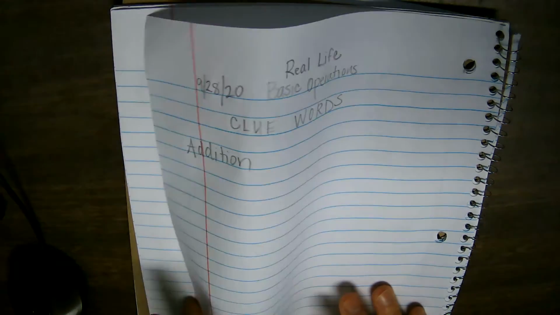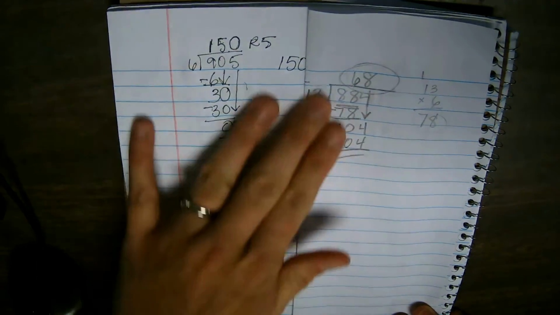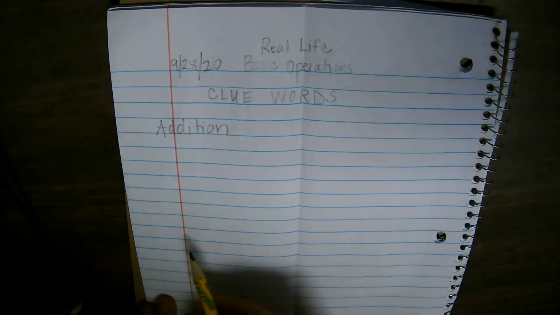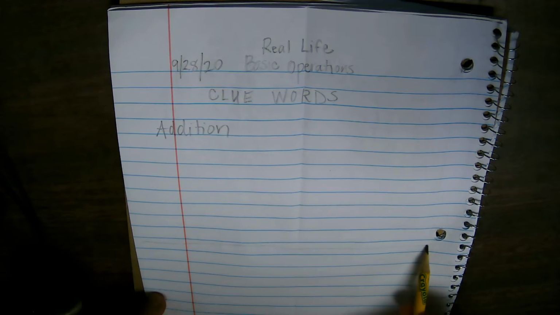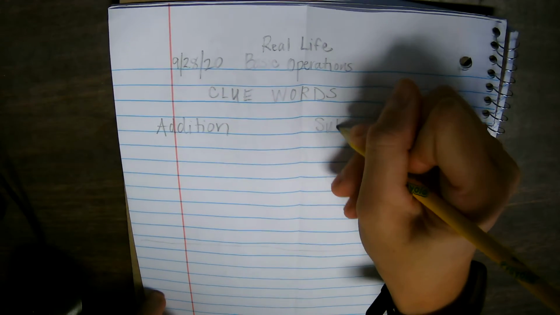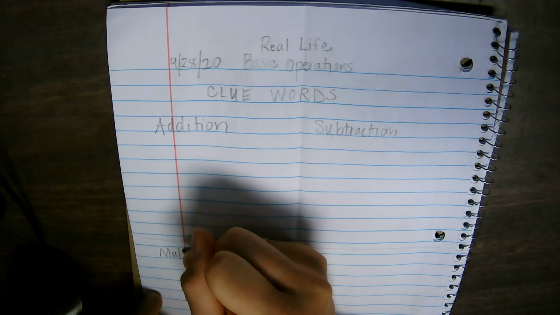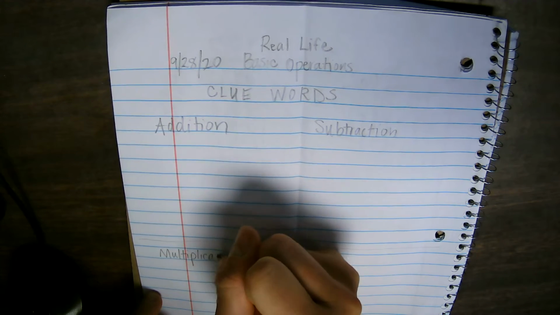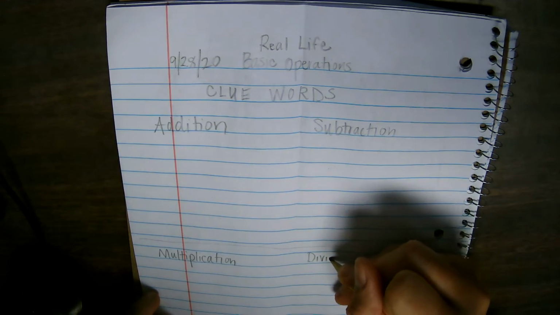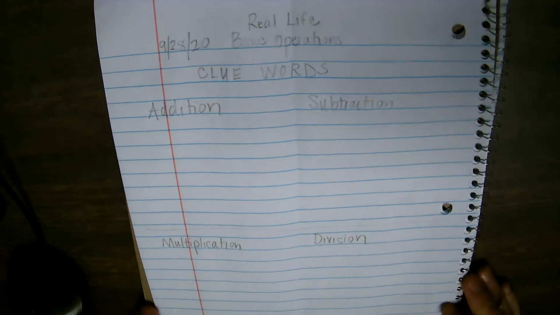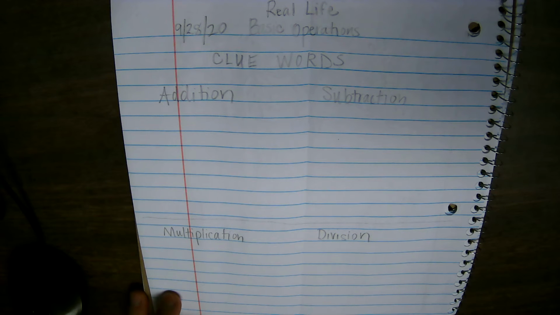I'm kind of going to fold my paper over here since I know I have 4 operations we're working with. That way I can do this a bit neatly. I'll divide my paper in half around here. And so I'll have addition, subtraction, multiplication, and division.